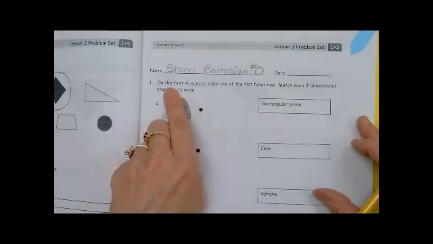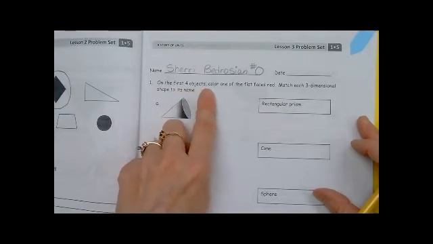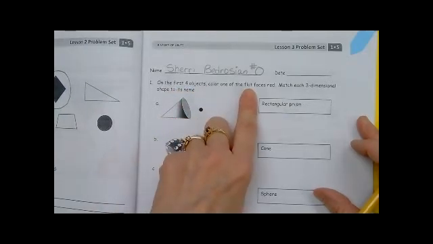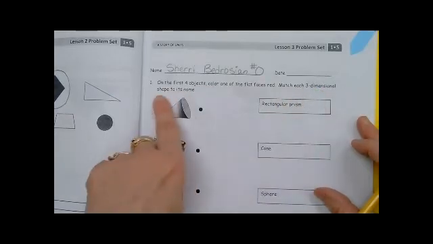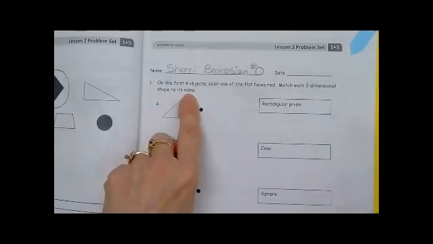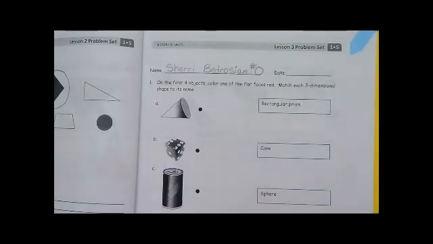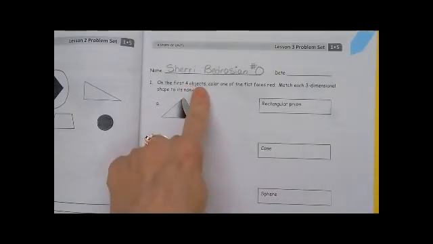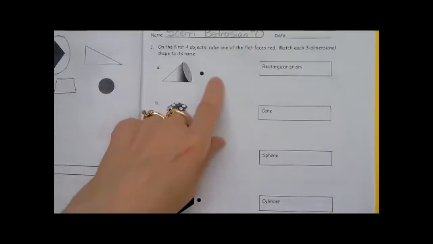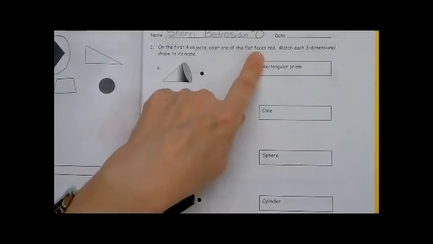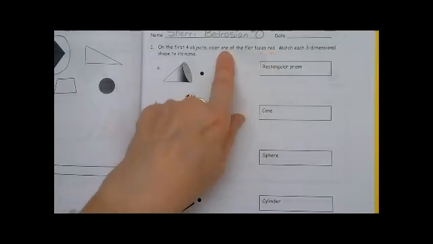On the first 4 objects, color one of the flat faces red. Match each 3-dimensional shape to its name. So take out your red crayon, class. Okay, and it says on the first 4 objects. Well, these are the first 4, okay? It says to color one of the flat faces red. Not all of them, just one of them.